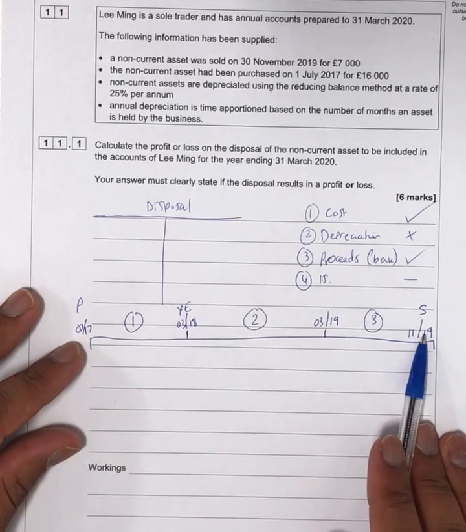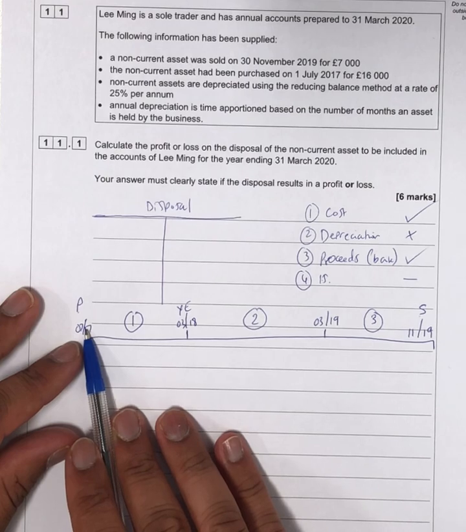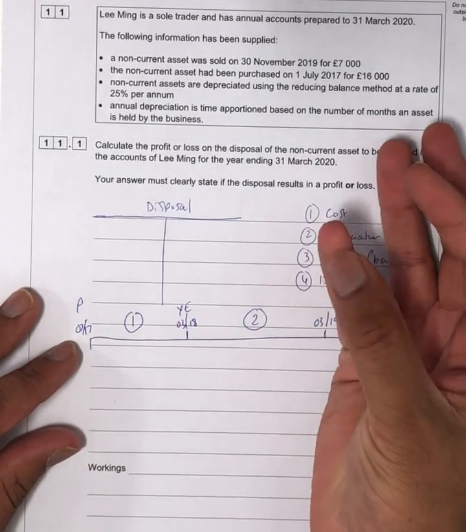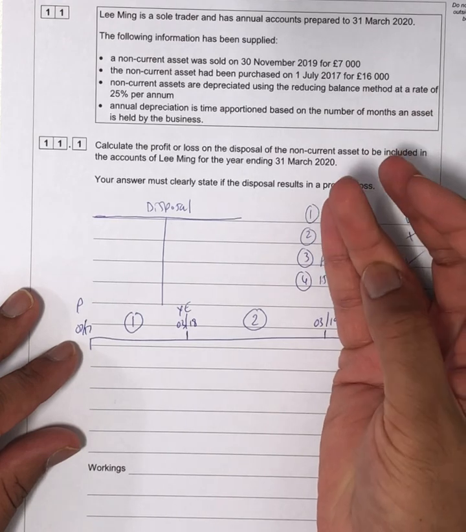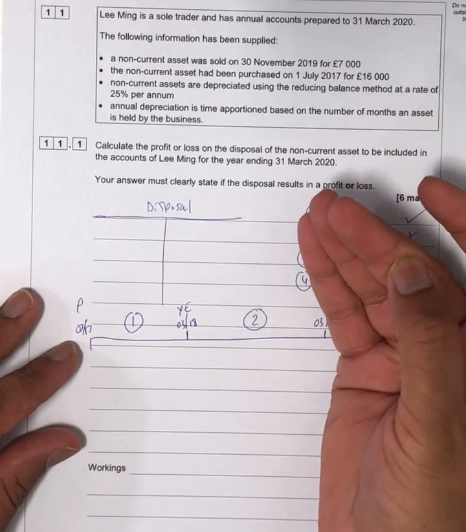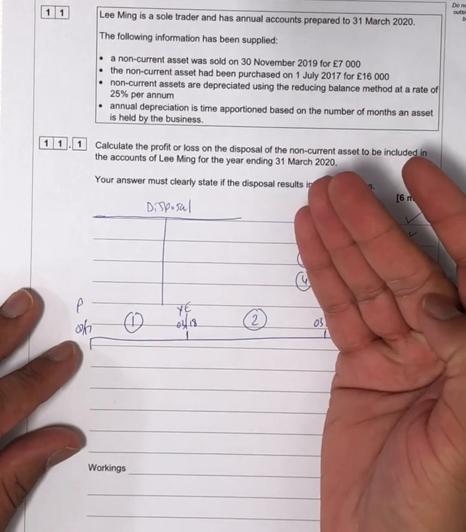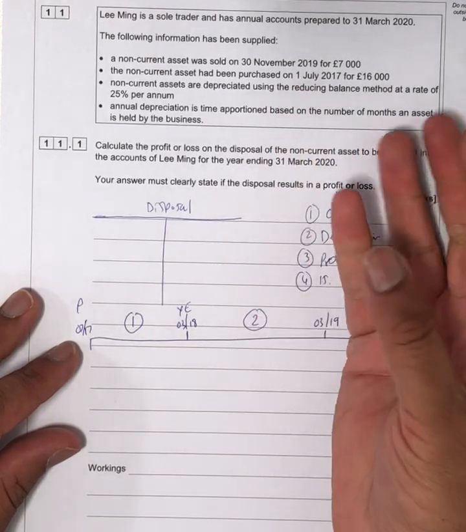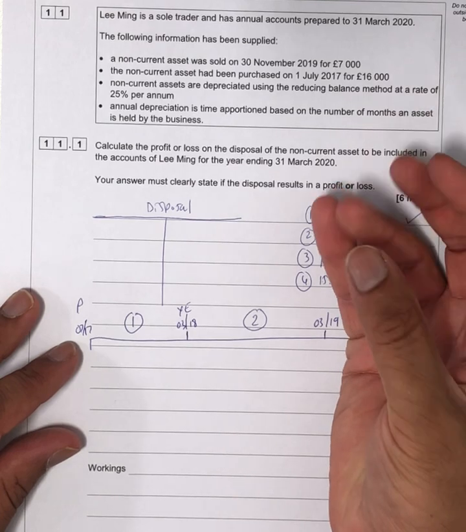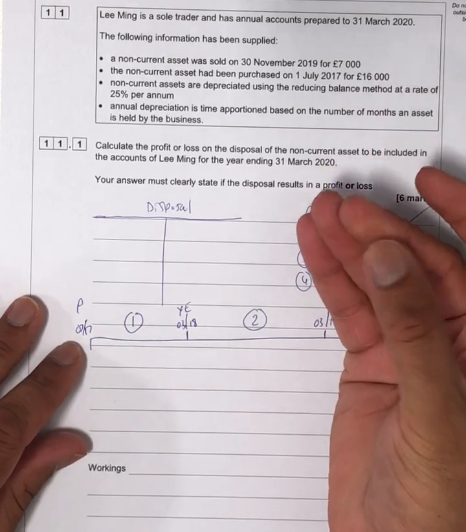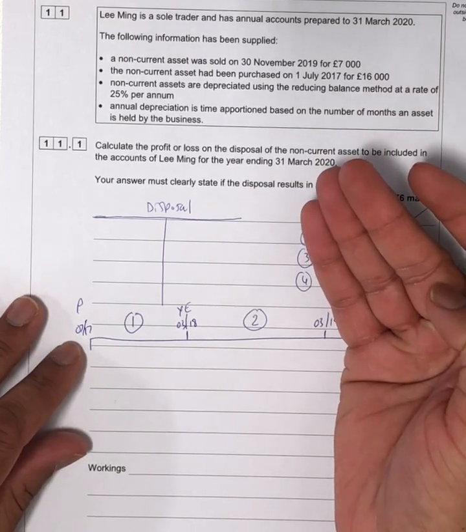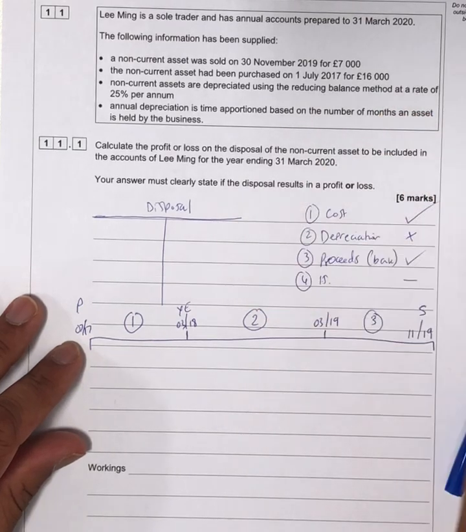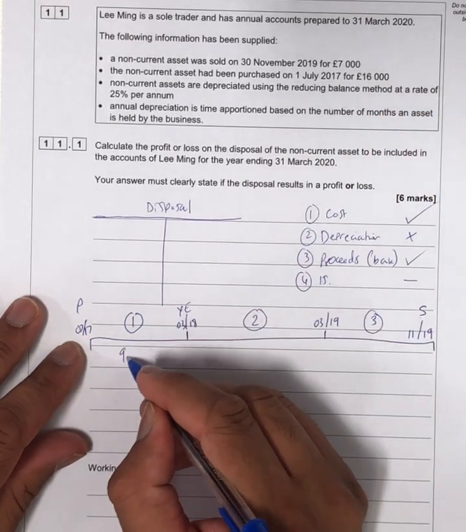Now, obviously, if you count from July to March, just use your fingers. July, August, September, October, November, December, January, February, and March you include. Let's do that again. We include January because it's the 1st. July, August, September, October, November, December, January, February. We include March as well because year end is 31st of March. So that's 9 months we had it for over here.